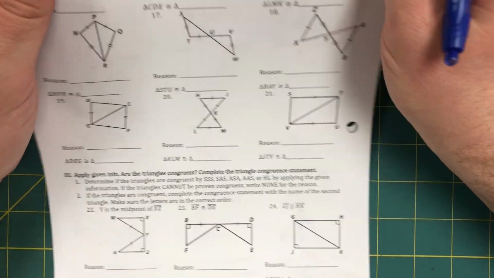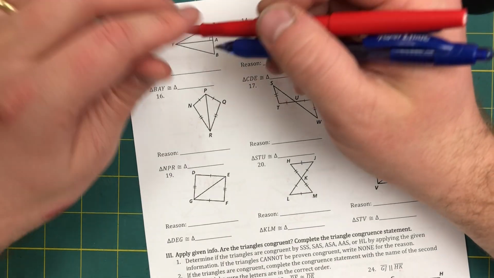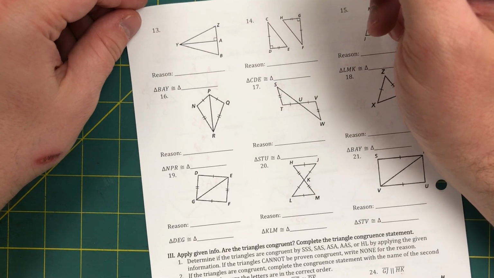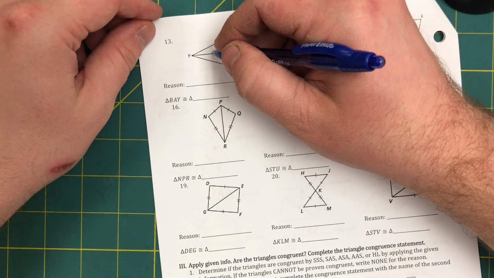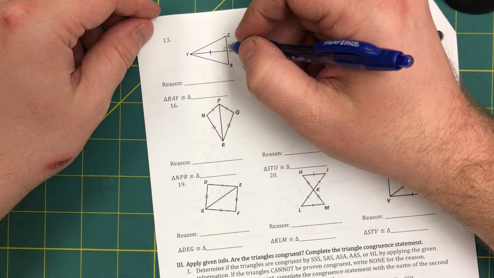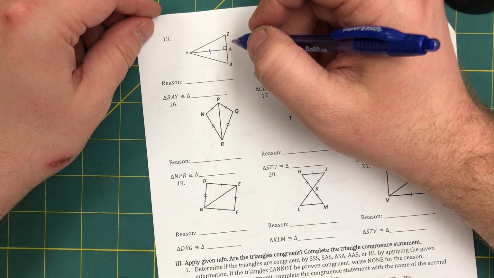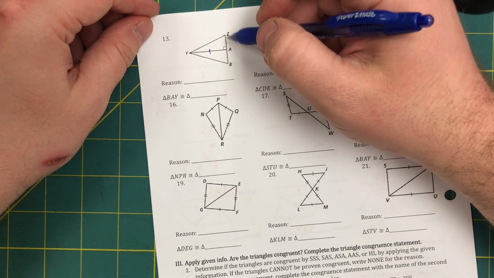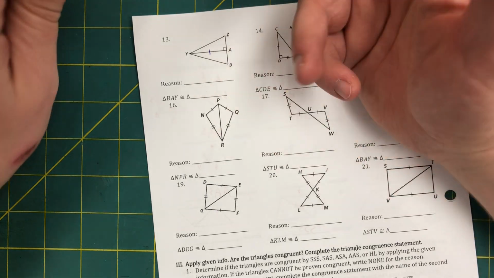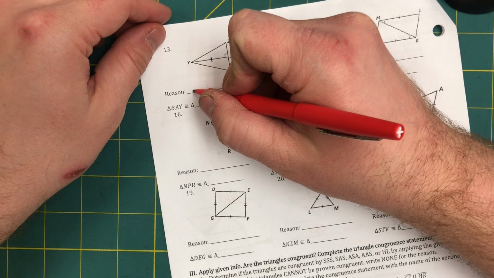All right. Let's see, number 13. In 13, I see we have a shared side, a right angle, but we don't know anything else. This looks like it's cutting it in half. It doesn't matter if it's looking like it. There has to be some sort of thing that tells us, yes, it's definitely cutting it in half. So we don't have enough information.